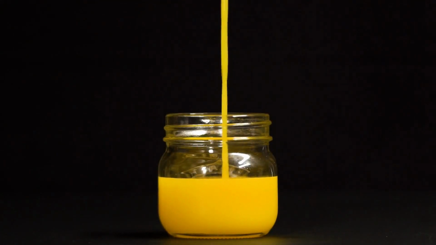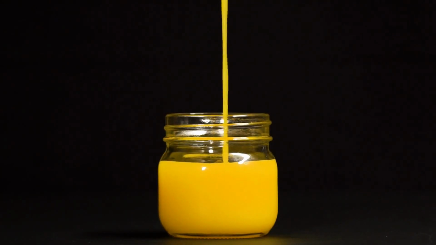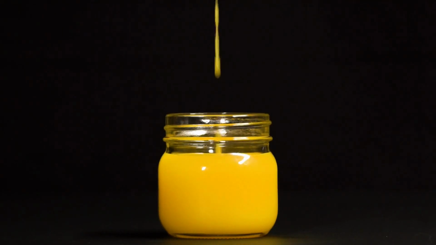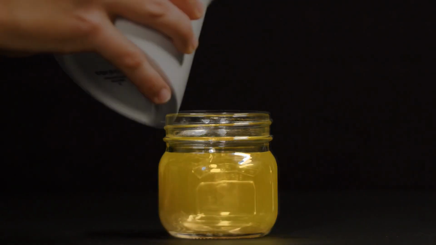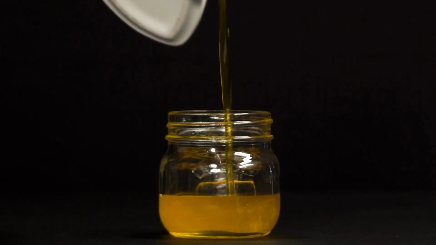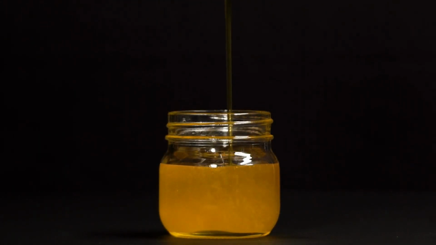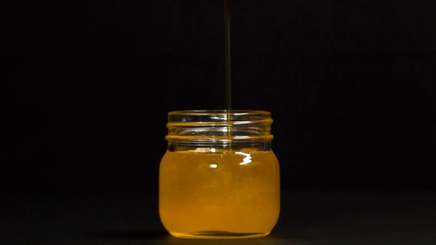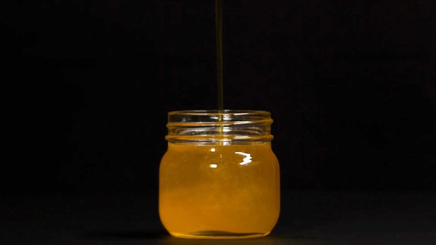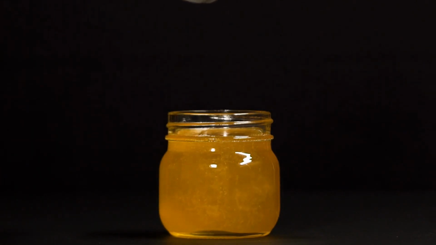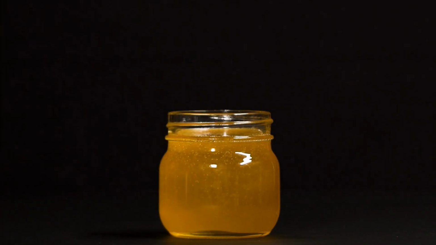The last point I would make is that for butter to remain fresh, it needs to be kept refrigerated. In places where refrigerators are not available or if there's no electricity, then ghee tends to be the best alternative as it can stay fresh for a long time without refrigeration. In fact, it can stay fresh for months.